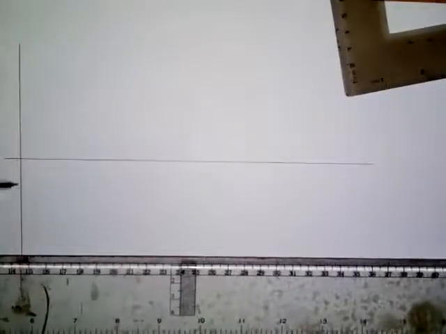So draw a vertical line like this. Now let's move our T-square to somewhere here and draw a horizontal line like this. The vertical line that I drew here is the directrix, and this horizontal line is the axis. The point where the horizontal line and vertical line intersect is point C on the directrix.